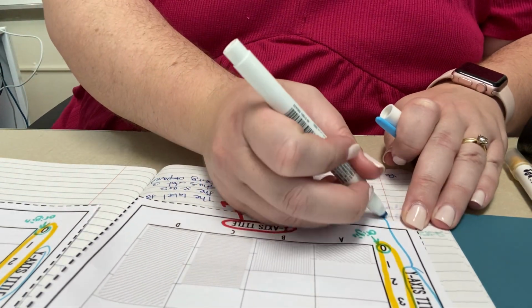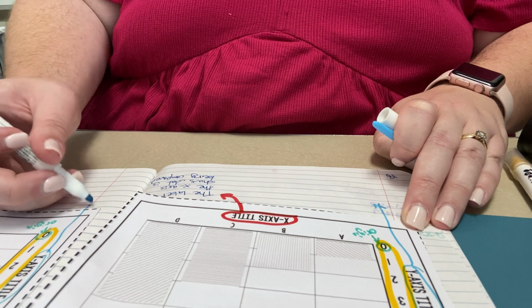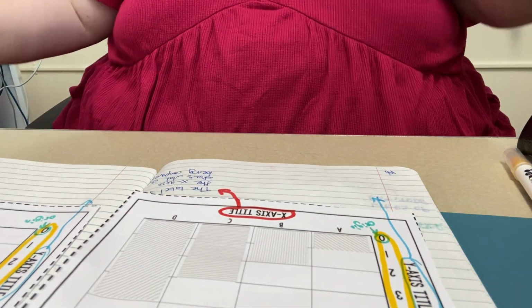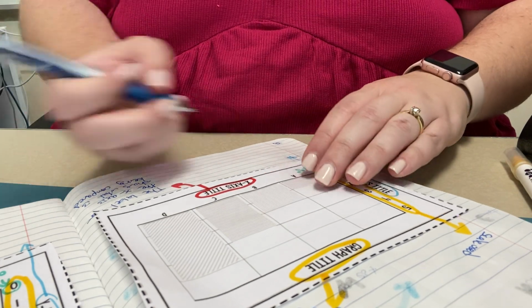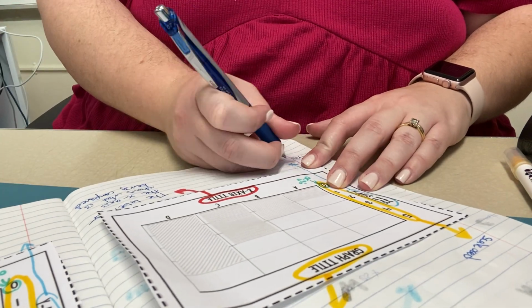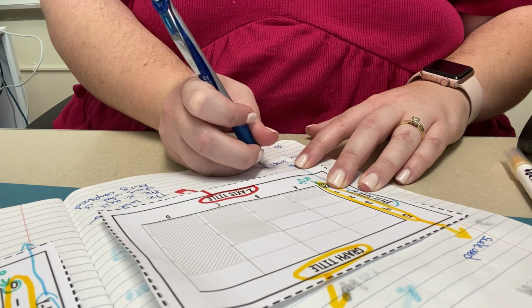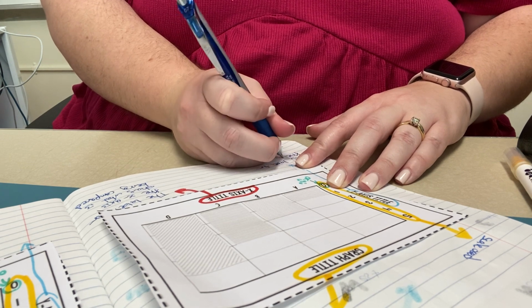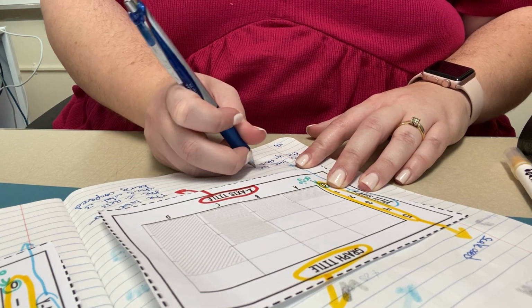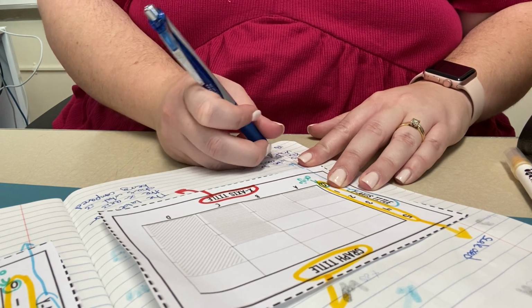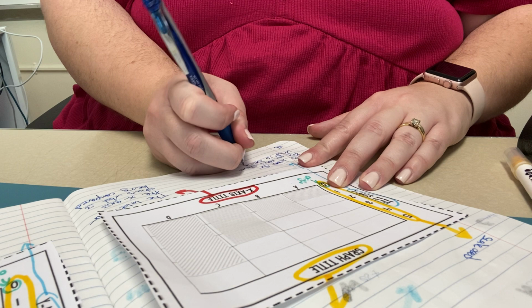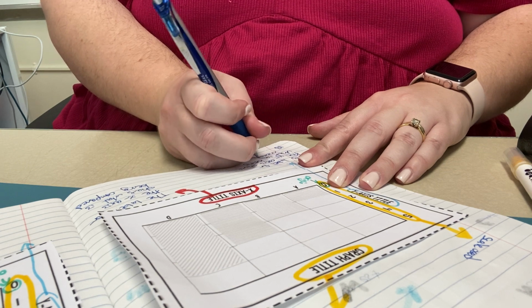And it's the same thing. Instead of it being compared, though, this label is going to show what was being measured. This label for the y-axis shows what is being measured.